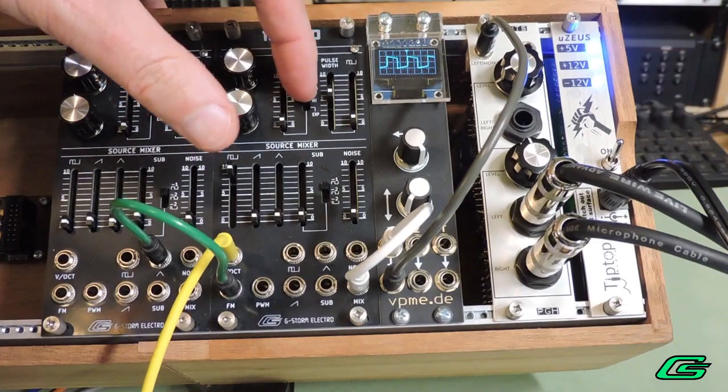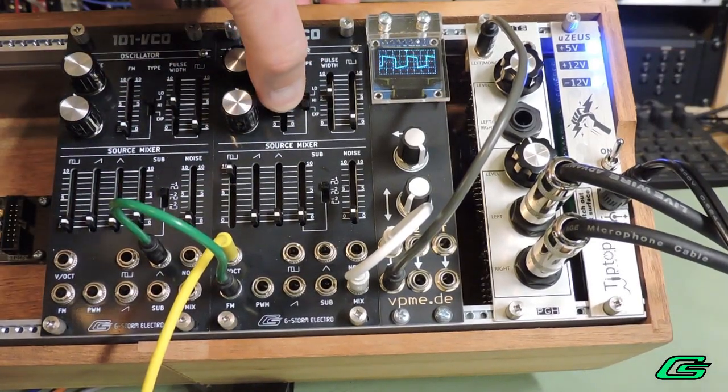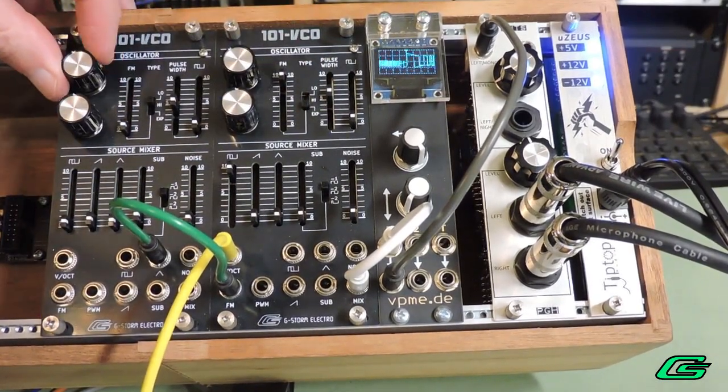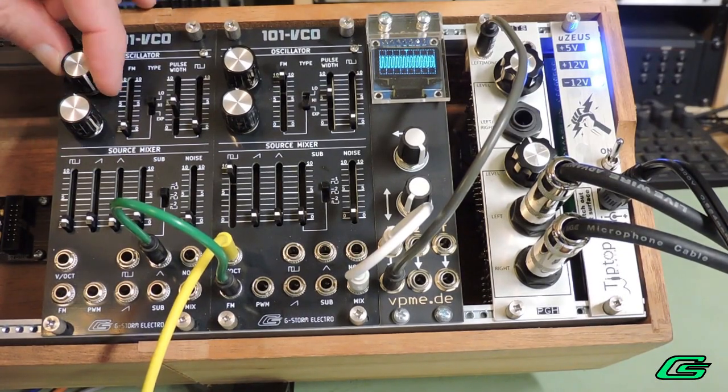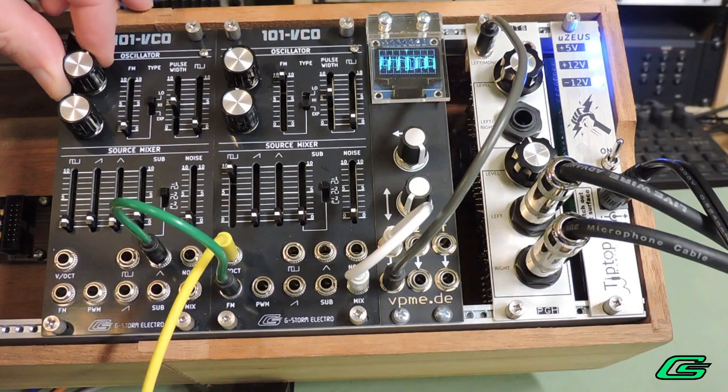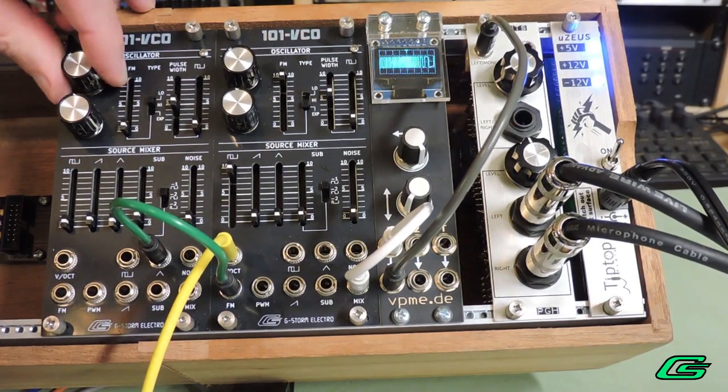An exponential FM will be downright ridiculous. If we set the modulation VCO into audio rates, we can actually make the first VCO suffer dearly.